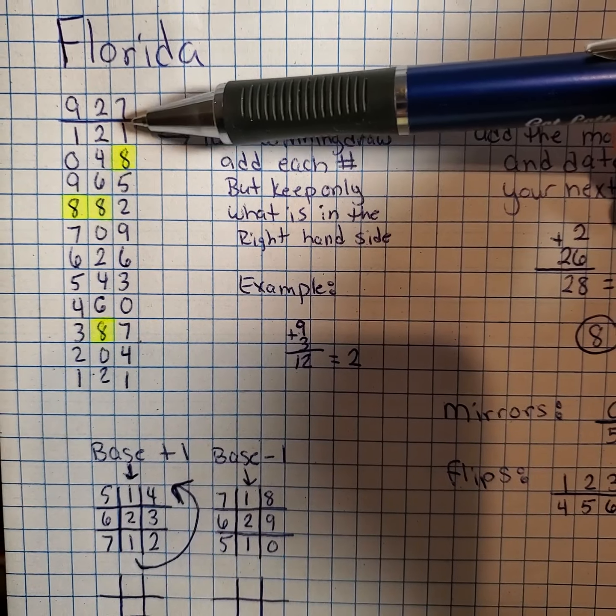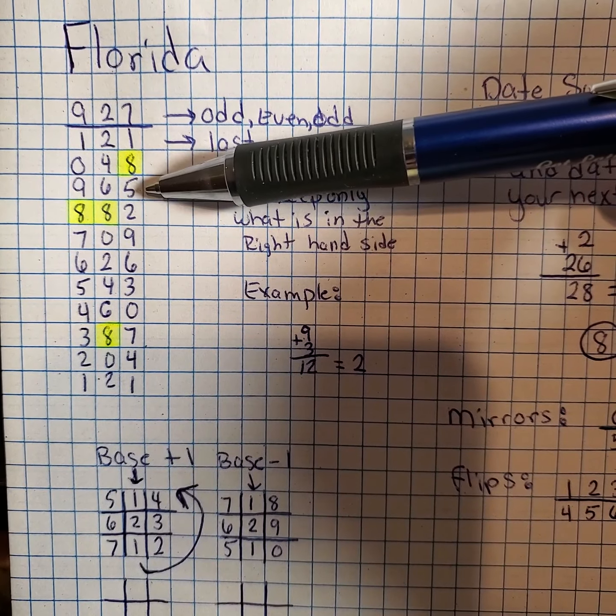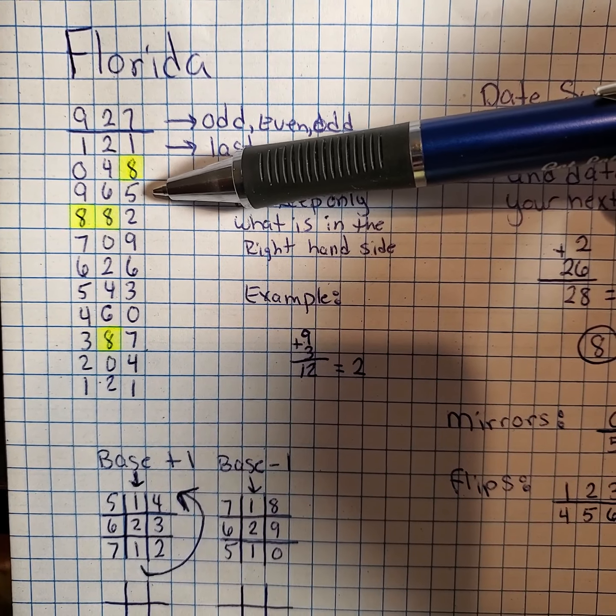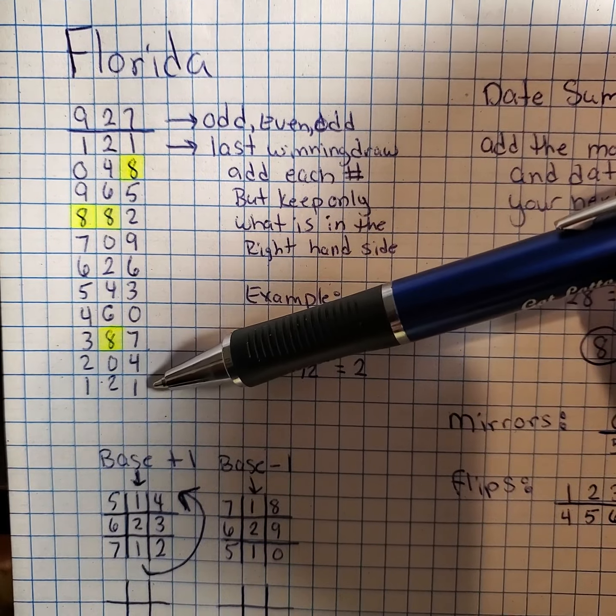Same thing for the 7. 7 plus 1 is 8. 8 plus 7 is 15. Keep what's only in the right-hand position. You're going to continue that until you get back to the 1.